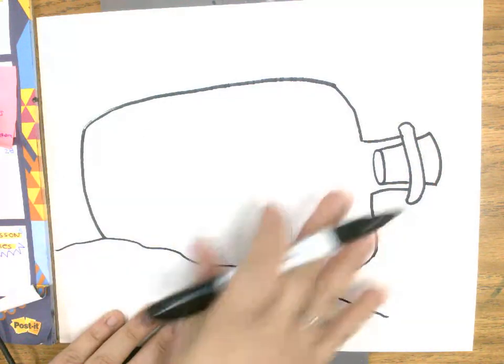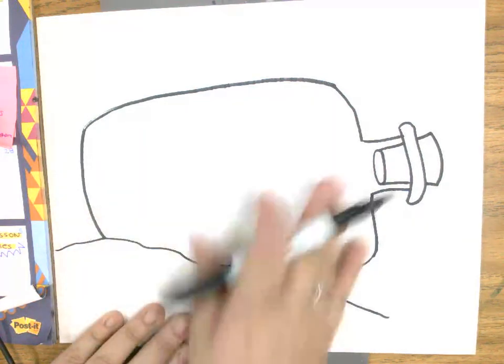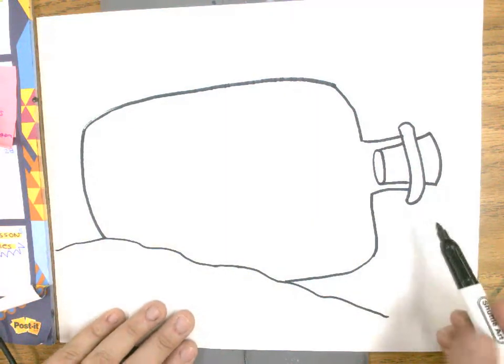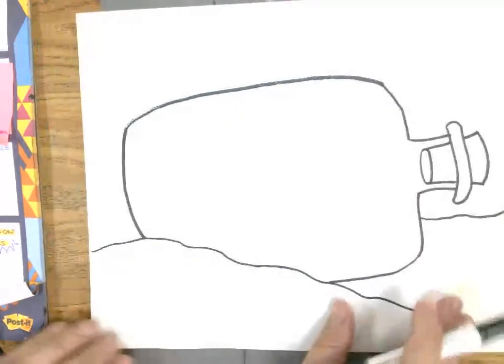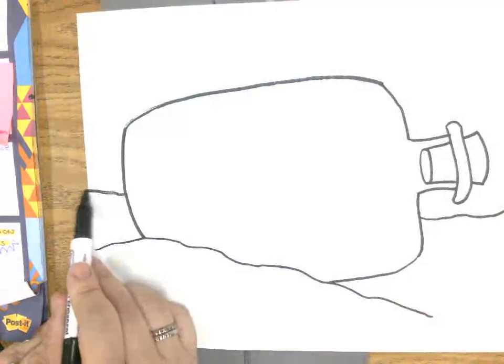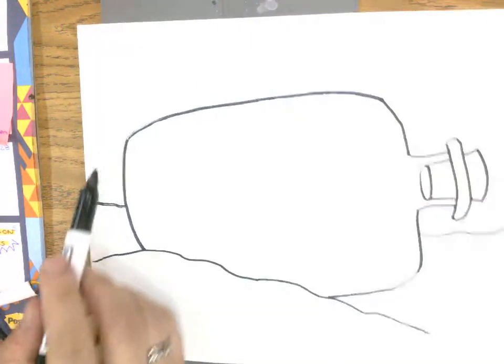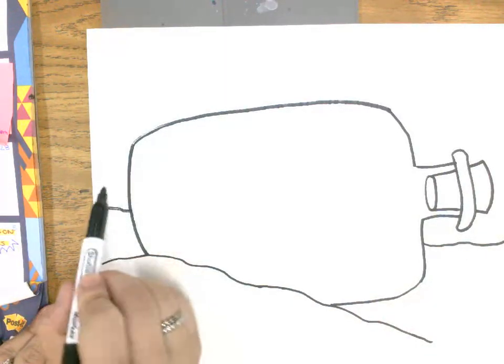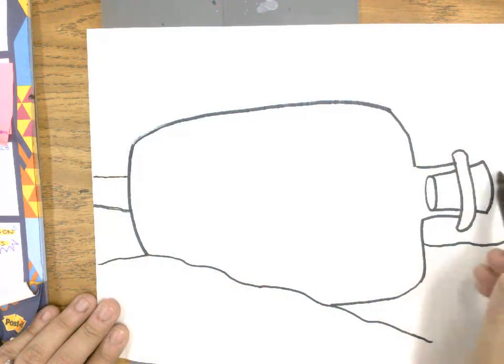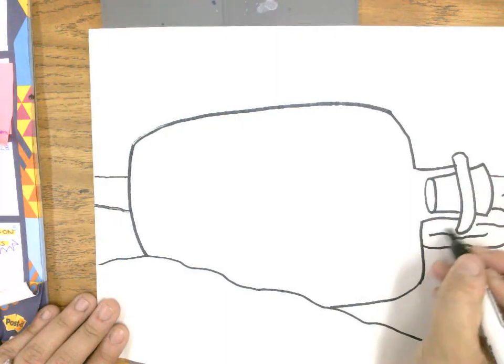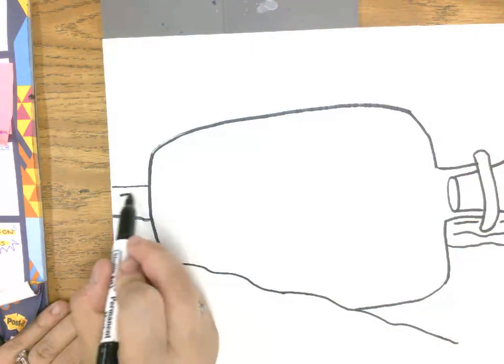Now before we get into the boat, because we can always make our own boat or seashells or whatever you want in there, I'm going to do a little bit of the background. So I'm going to make some more wavy lines for some sand behind it. And then I want a nice horizontal line for the ocean. So I'm going to pick this nice horizontal and go all the way across. And then so you don't forget this is the ocean, you can draw some wavy lines in there. So that's behind it.